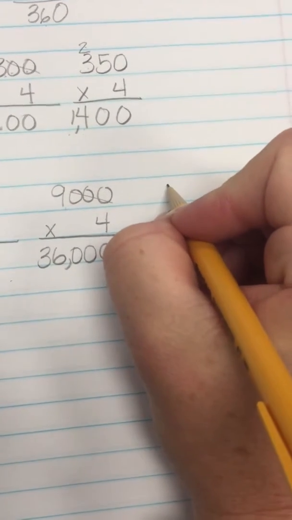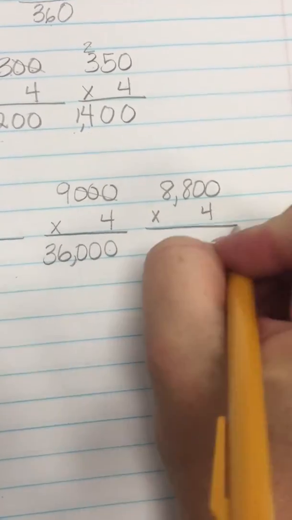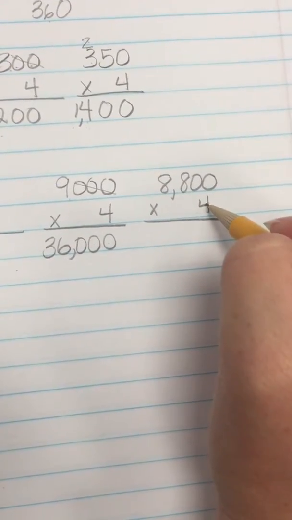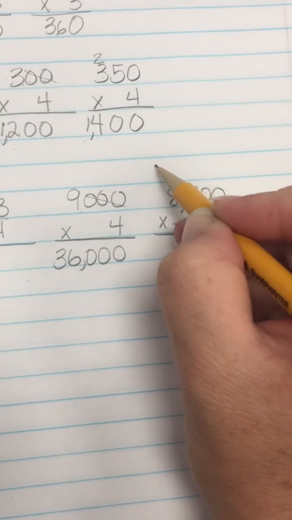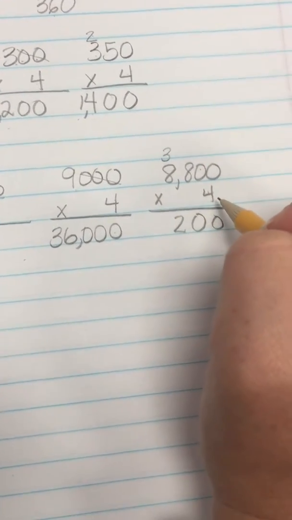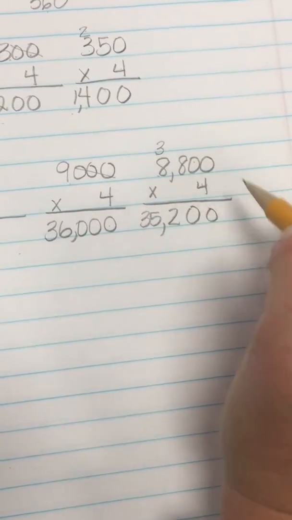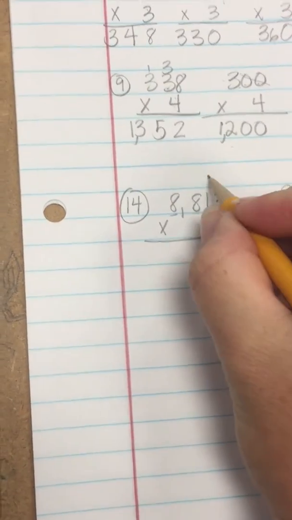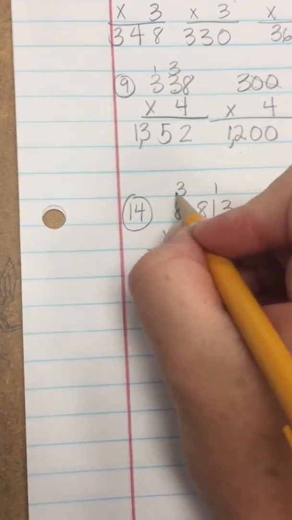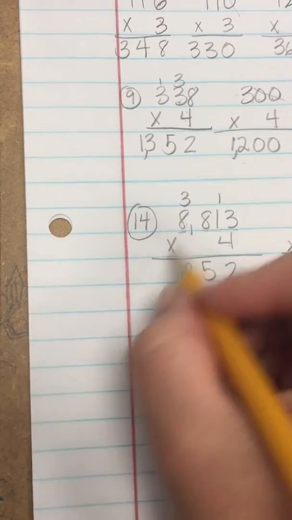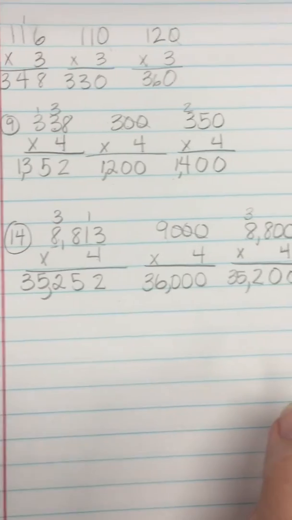Could I go and change 8,813 to 8,800 times 4? Absolutely. Here, you can just skip your zeros, or you can multiply. 0, 0, that's 32. Again, I'm carrying, so that's not always the fastest. Let's go back to the actual answer. 8 times 4 is 32. Carry my 3. Times 4 is 32, 33, 34, 35. 1, 2, 3. Okay, so again, once again, all of those are sufficient.